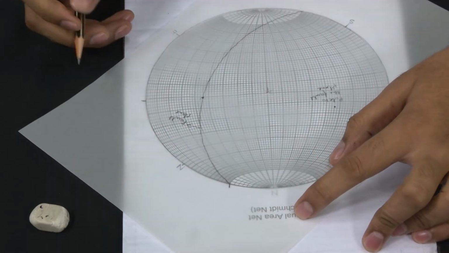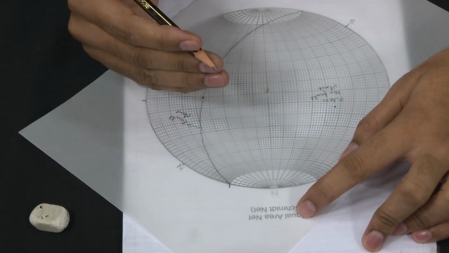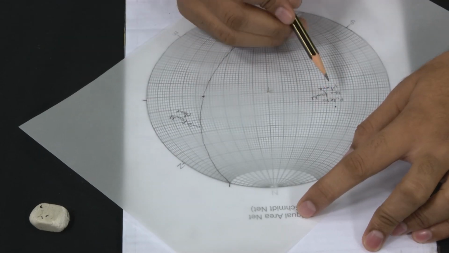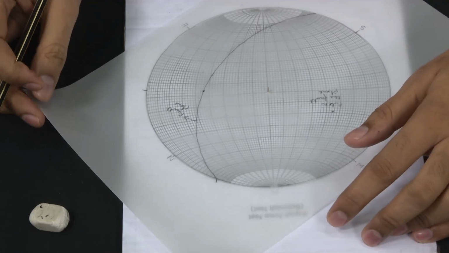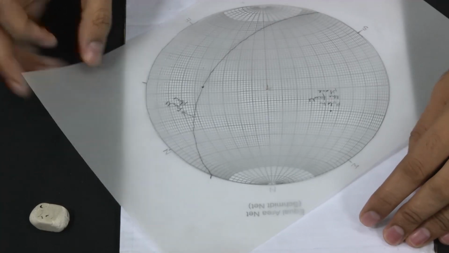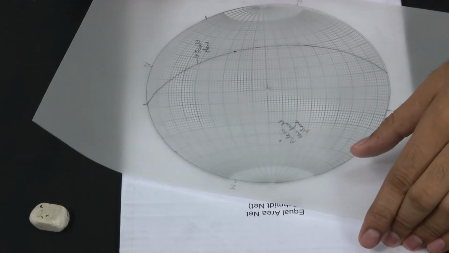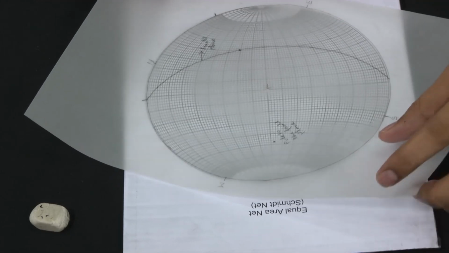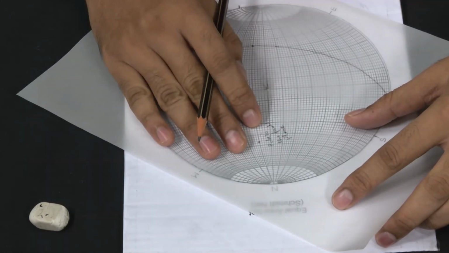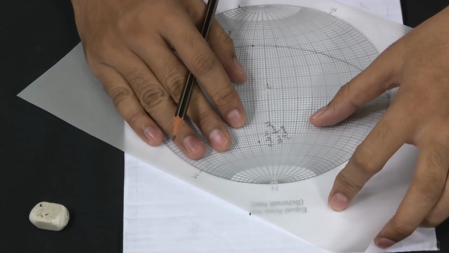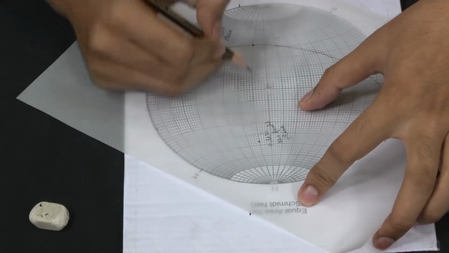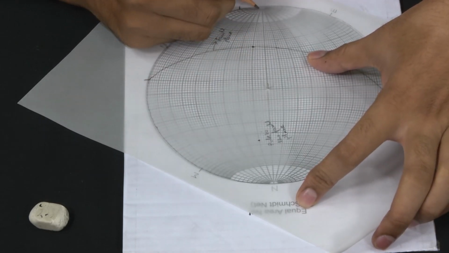Now, to make the movement plane, we have to bring this slickenside line and the pole to the fault plane onto a common great circle. So, now I will rotate this tracing paper and bring these two points onto a common great circle. Now, they are lying on the common great circle. So, I will draw a great circle passing through these two points.